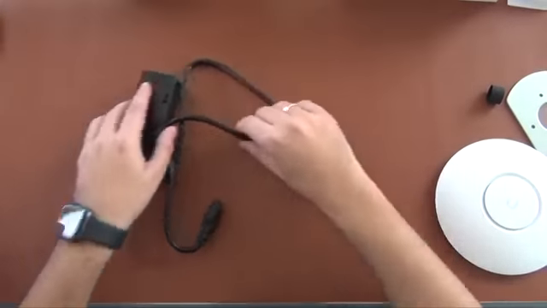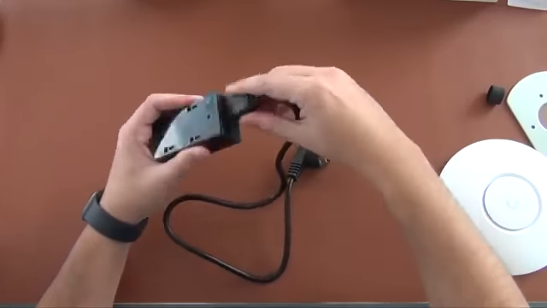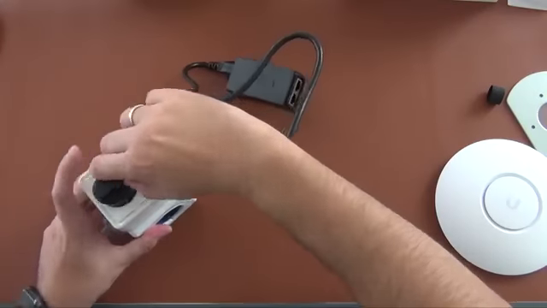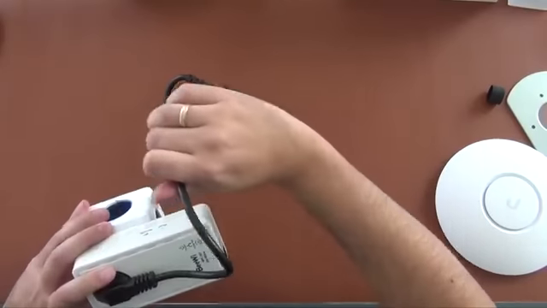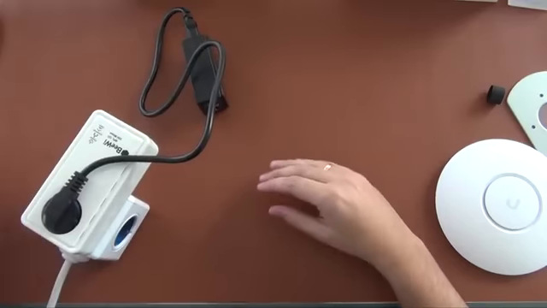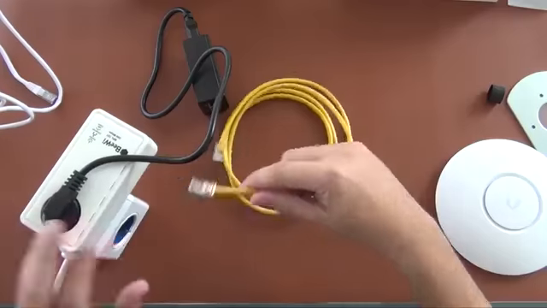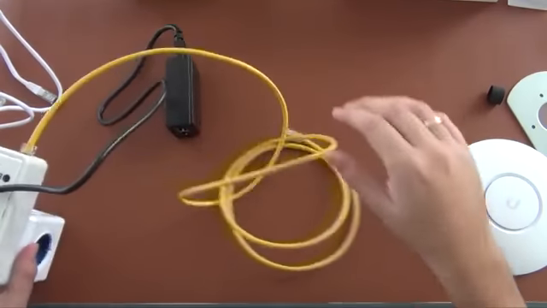Now it's time to connect it. First we need to power up the access point through the PoE injector. The PoE injector needs to be connected to the network using the LAN port.